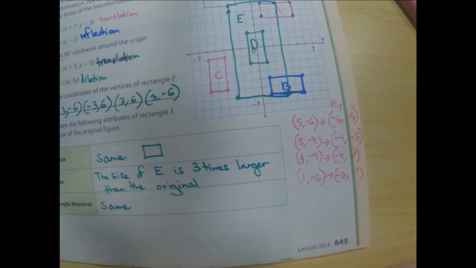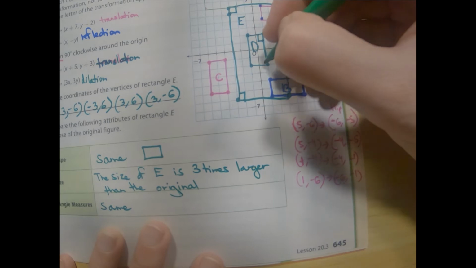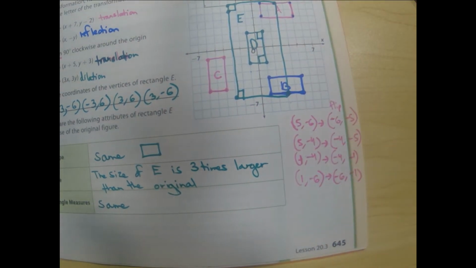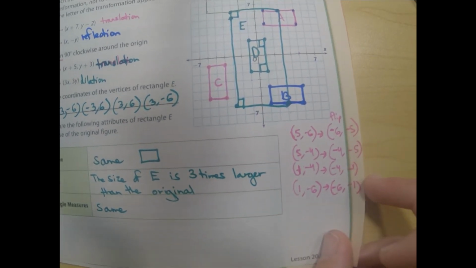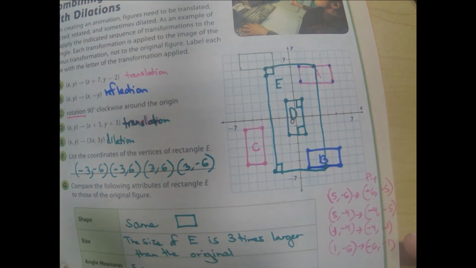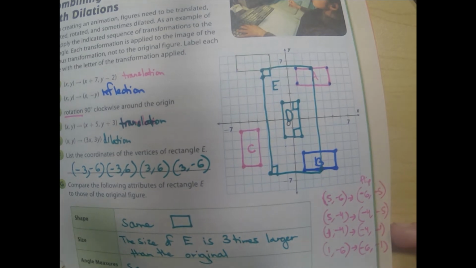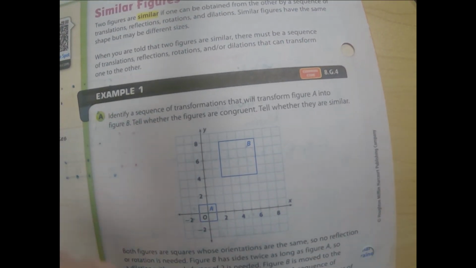And angle measurements would then also say the same, because we still would have 90-degree angles for each of these pieces, right? So the shape and angle stays the same, and the length and size would change by 3. So that's a process of reflections. These are similar figures then, E and D, because they match in shape and angle measurements, and their enlargement or reduction would just be a perfect proportion to the original image.